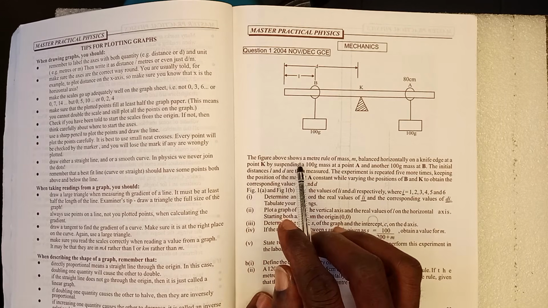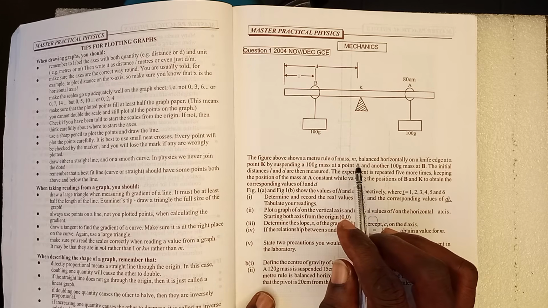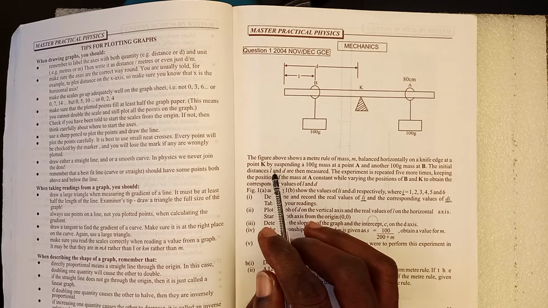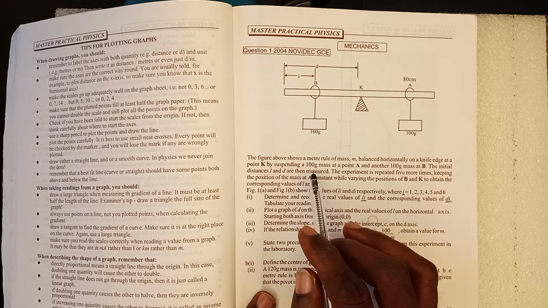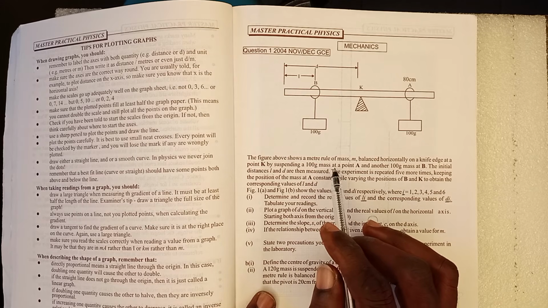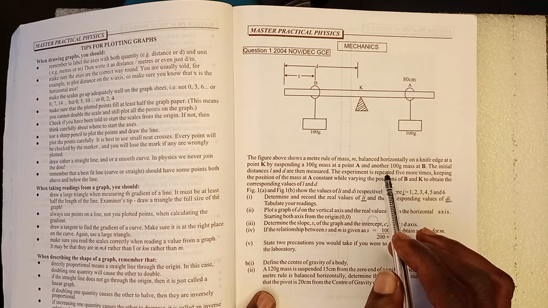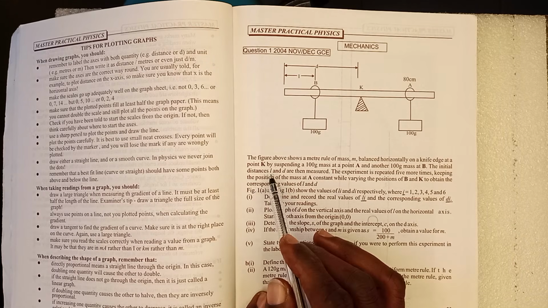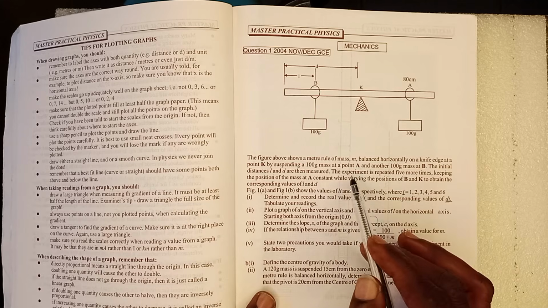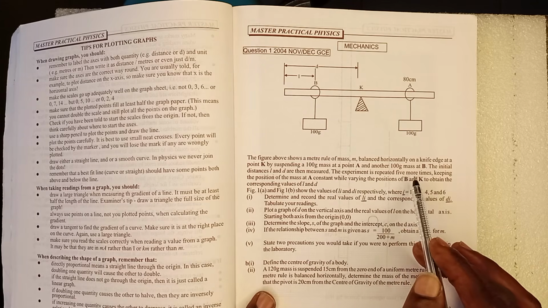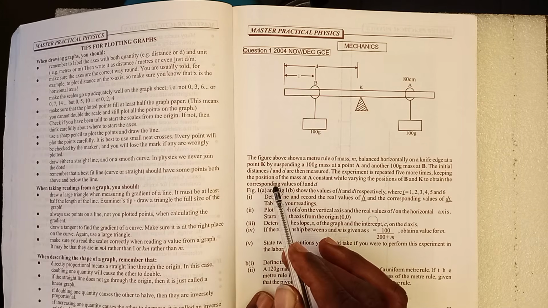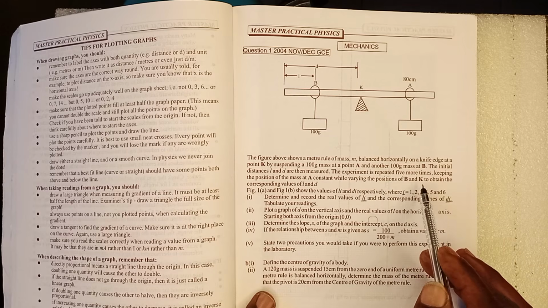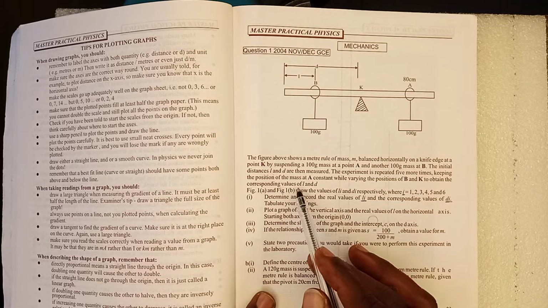The figure above shows a meter rule of mass M balanced horizontally on a knife edge at a point K by suspending a 100-gram mass at a point A and another 100-gram mass at B. The initial distances L and D are then measured. The experiment is repeated 5 more times, keeping the position of the mass at A constant while varying the positions of B and K to obtain the corresponding values of L and D.